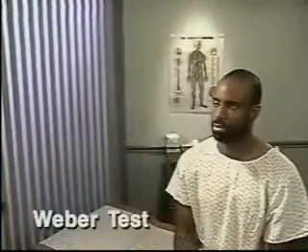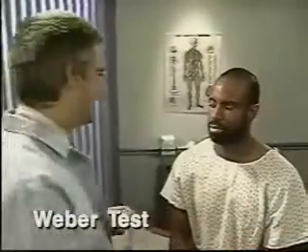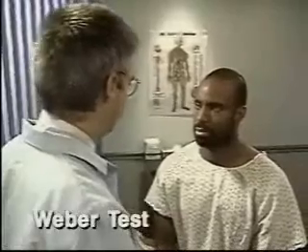Now test the open ear by softly whispering numbers or words. Gradually increase your voice volume until the patient can identify the spoken numbers or words. If hearing is diminished, test for lateralization by performing the Weber test.